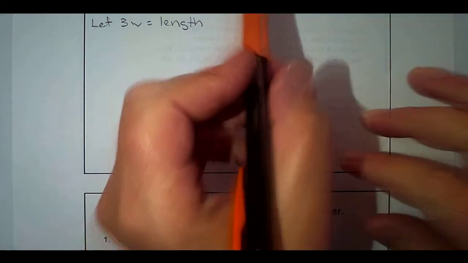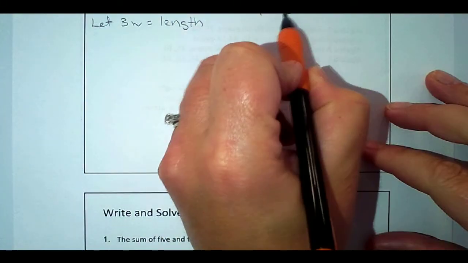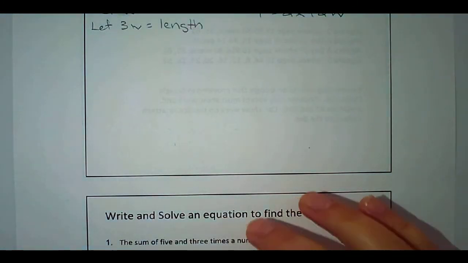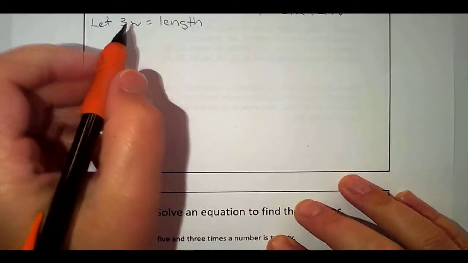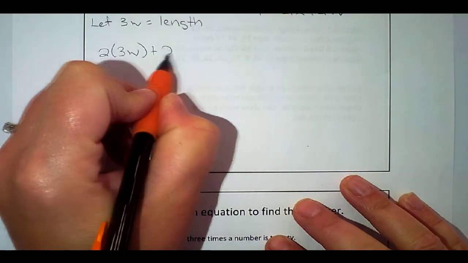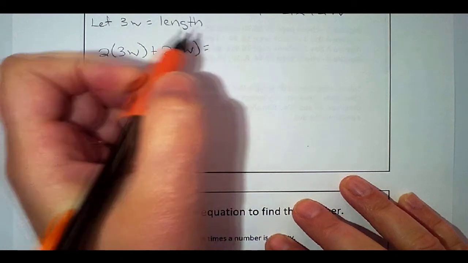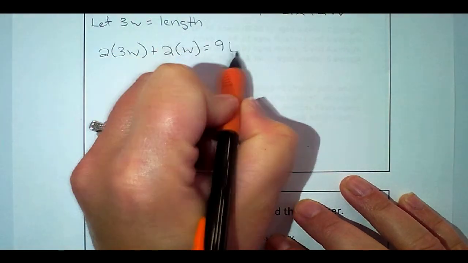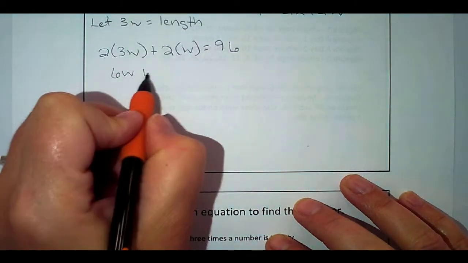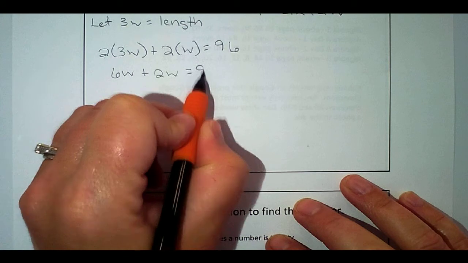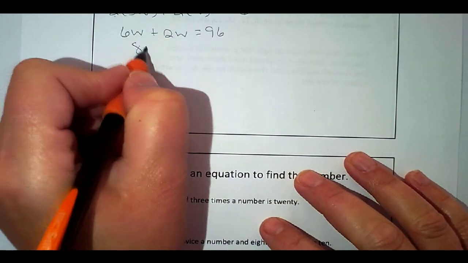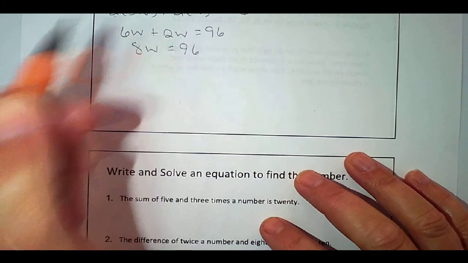To find perimeter, I know that perimeter is 2 length plus 2 width. So I know that I need to do 2 times 3W plus 2 times W, and it's going to give me 96. 2 times 3 is 6W plus 2W equals 96. Combine like terms, 6W plus 2W, 8W equals 96.